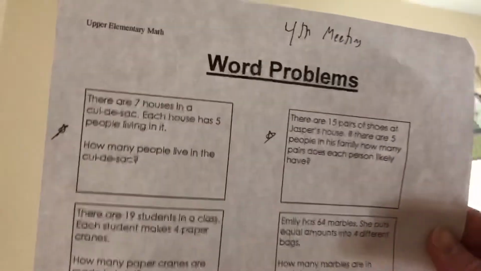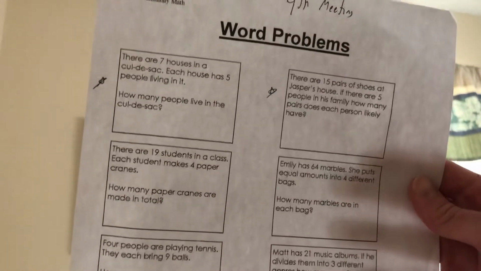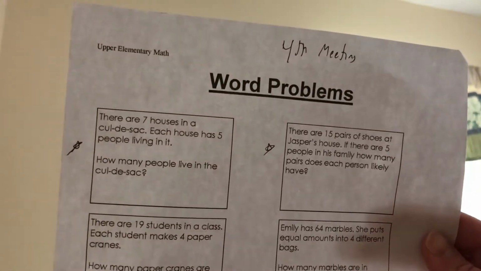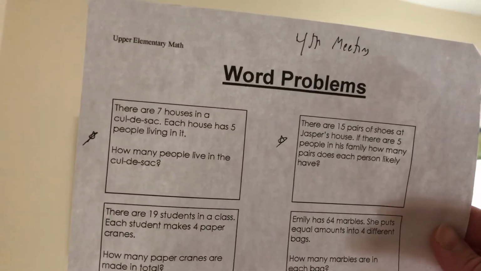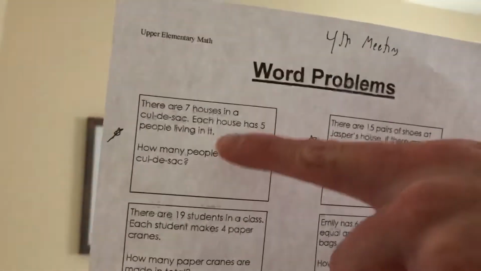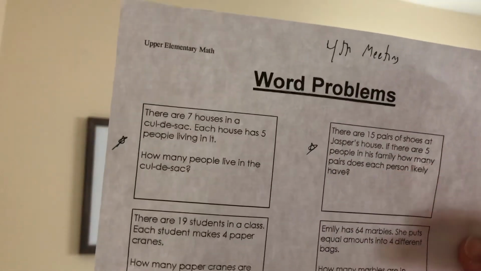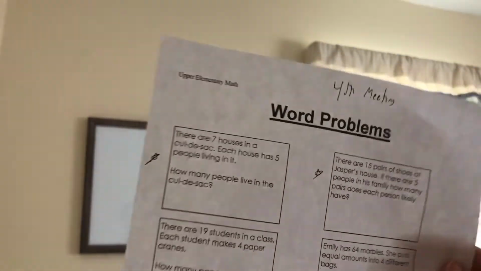So let's get started. You'll pull out this sheet that you should have seen in your take-home packet. Let's put this a little bit closer here. So this is the one we're doing here. There are 8 word problems. I'll do 2 of them with you. I'll do the first 2. I'll do this one here, this one, and this one here. So let's get started.